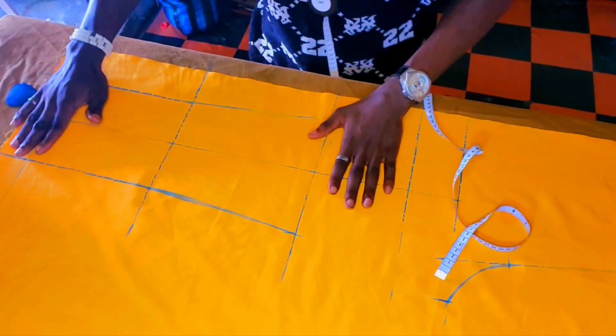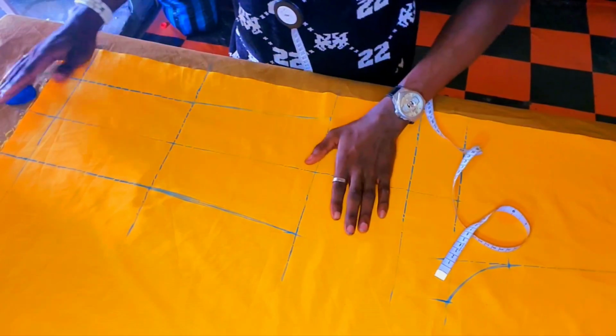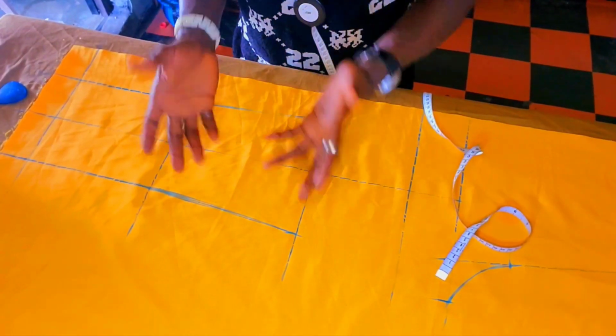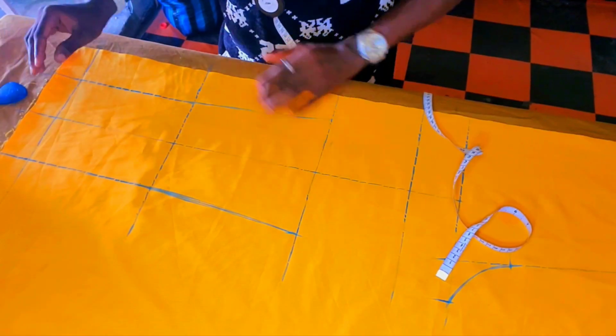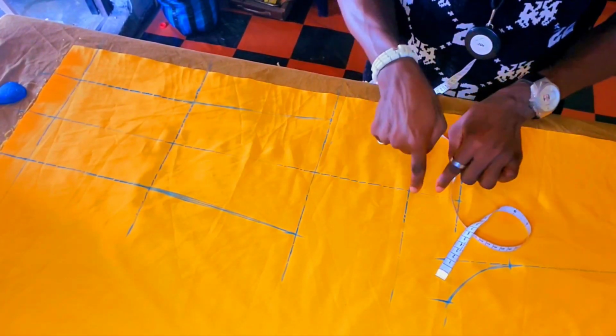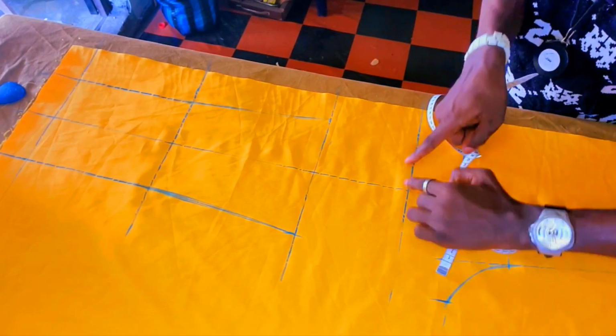Now you see we are almost done with this trouser. This is the front panel. We are drafting the front panel first. We are wrapping up, so we have our shape almost ready. Now the next thing to do is the lap point.